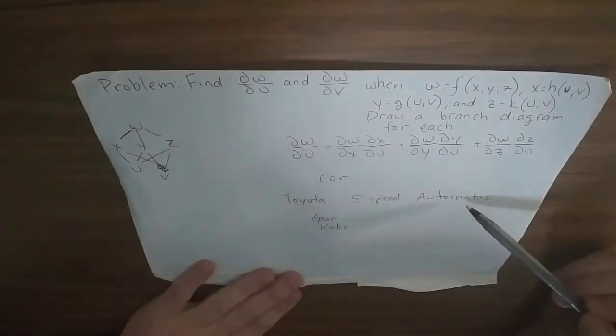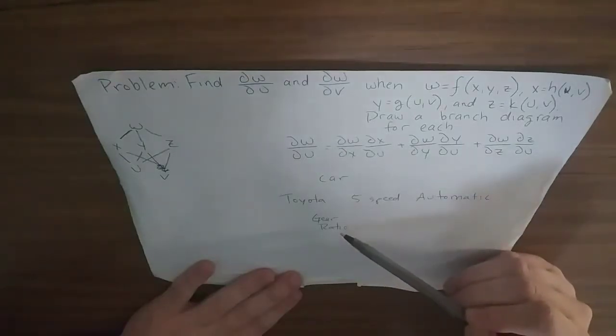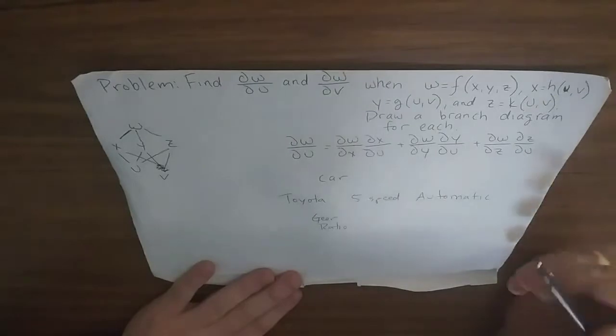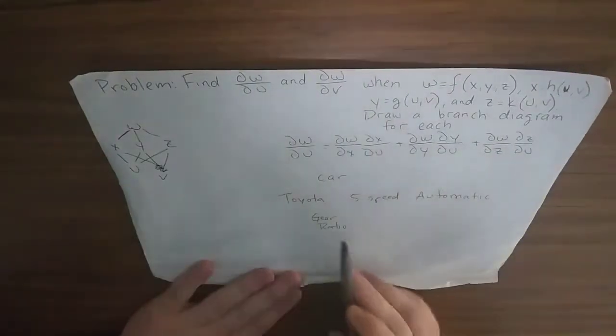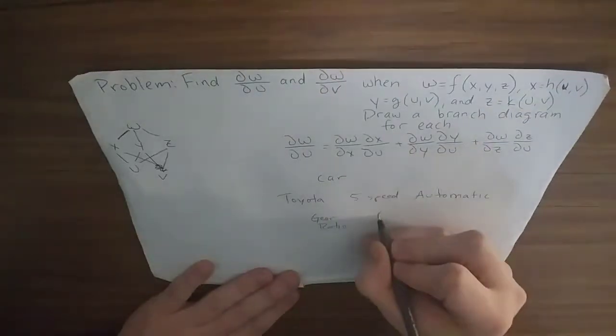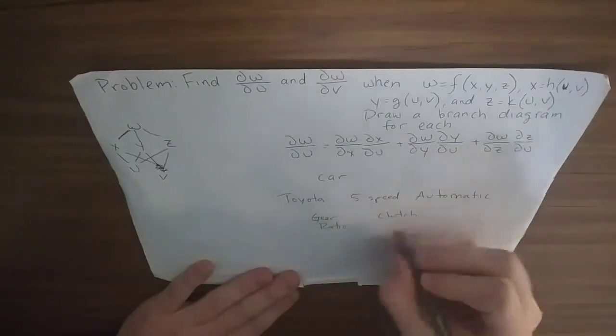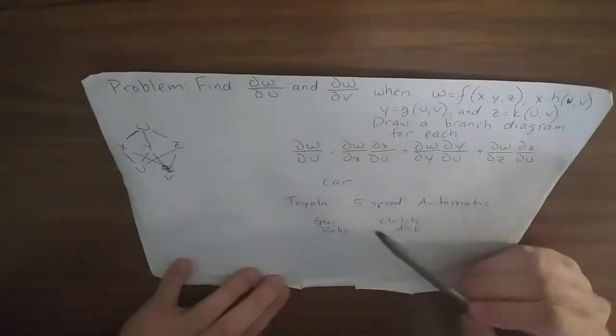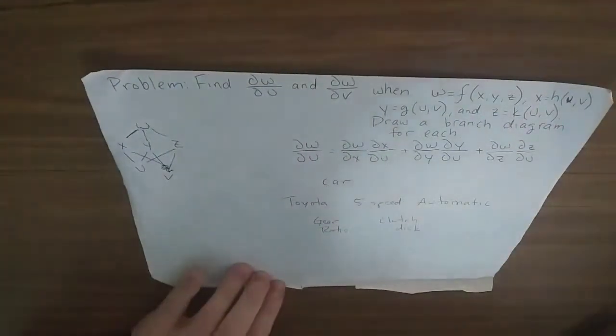An automatic may influence what kind of gears you're using, or if it's a manual, it might change that as well. That would be the same as u, and then you'd have something like a clutch disc, for example, and these are just specific parts. You could break this down with an engine or anything else the same way.